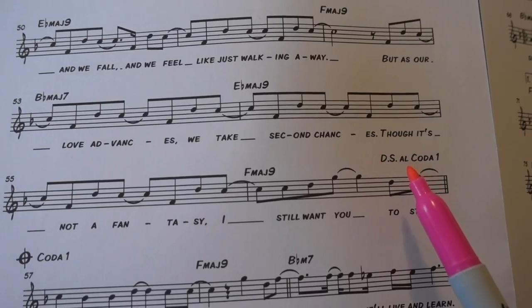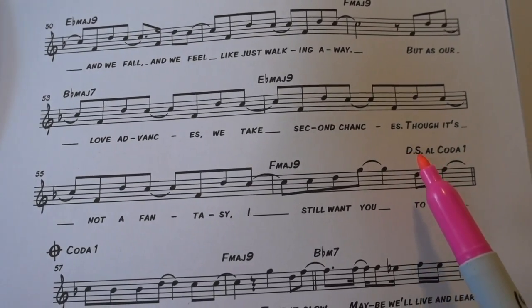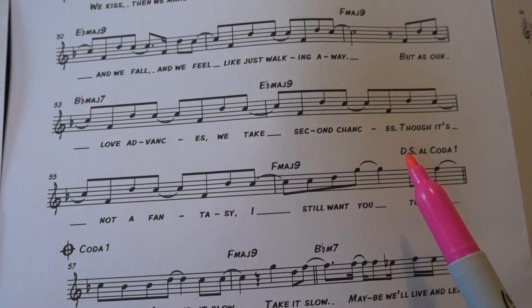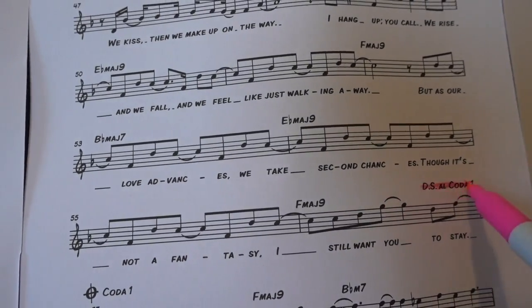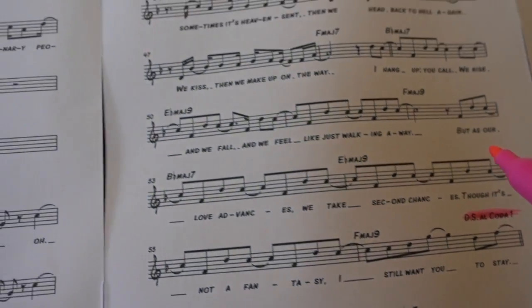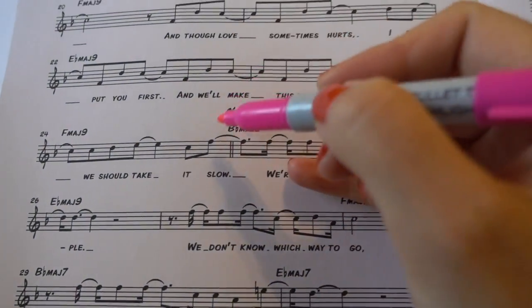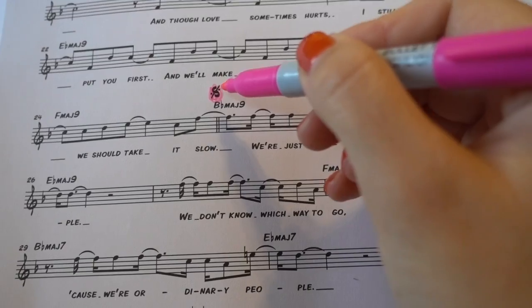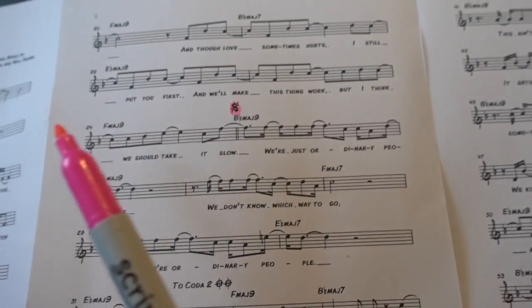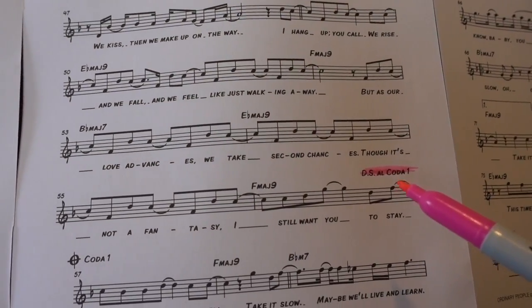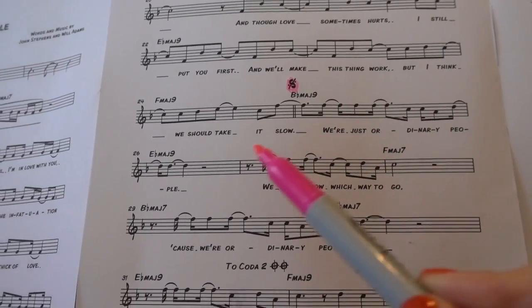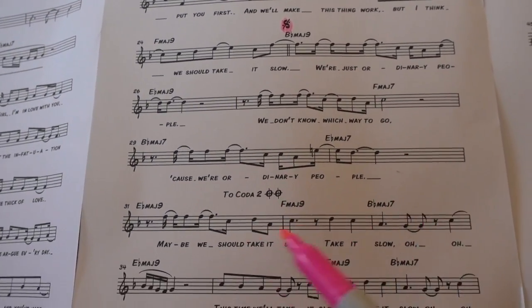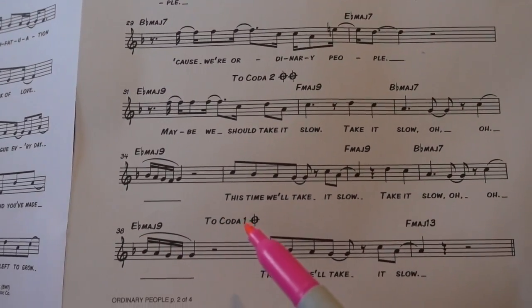Okay, DS Al Coda. So this one doesn't have the little sign, a DS and the little sign thing. It doesn't have to. Dal Segno is still that sign. So what I'm going to do is DS Al Coda 1. So the DS was up here. Play to Coda 1. So once we've played it all the way through, the first page, the second page, and then we get to here, DS Al Coda 1. So we're going to go back to the DS and we're going to play until it says Coda 1, which is at the bottom here, Coda 1.